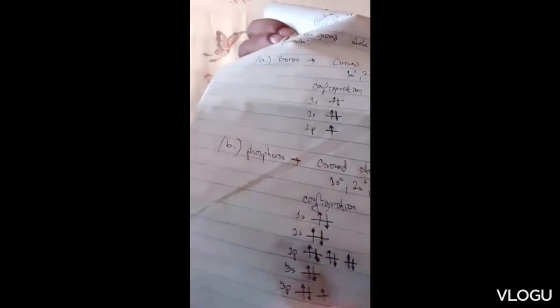Our configuration of 1s is 2, like this. This is my answer.